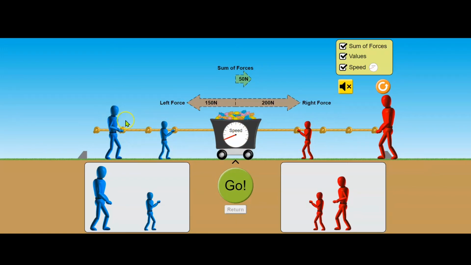The medium person on the blue team is pulling with 100 newtons, and the largest person on the red team is pulling with 150 newtons. So we have an unbalanced force here, right? We can tell that not only from the size of the arrows, but also from the numbers. So we've got 150 newtons on the left, and we have 200 newtons on the right. So the difference between left and right is 50 newtons.